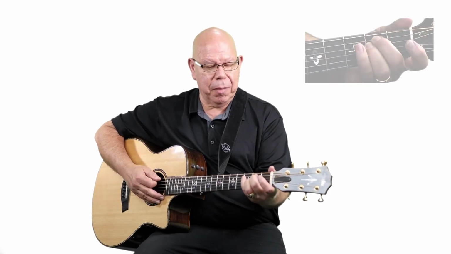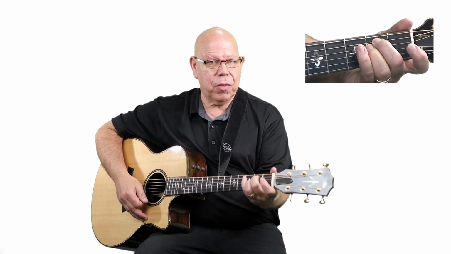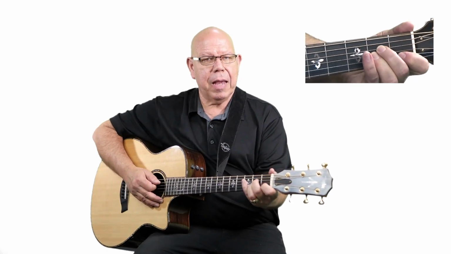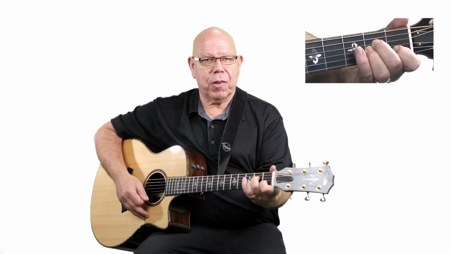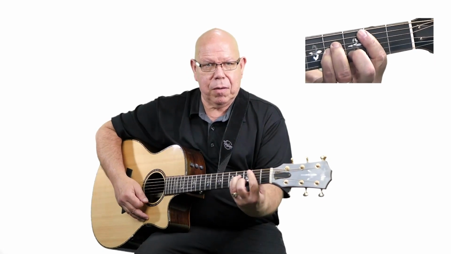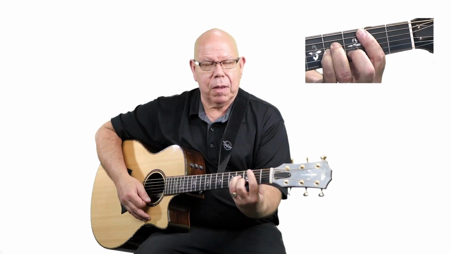So the primary chords in the key of E minor are E minor, which is the 1 chord, A minor, which is the 4 chord, and then B minor, which is the 5 chord.